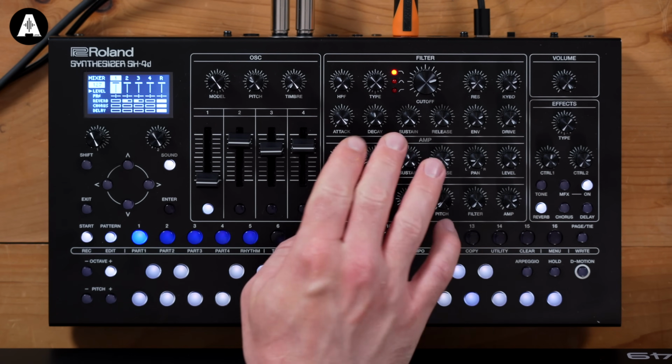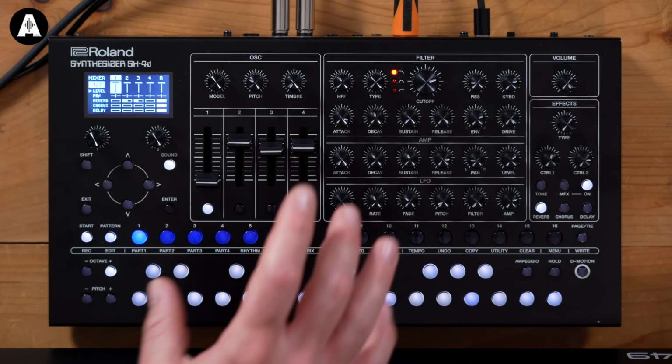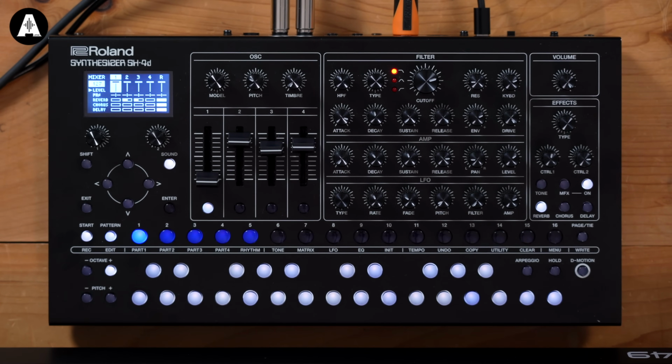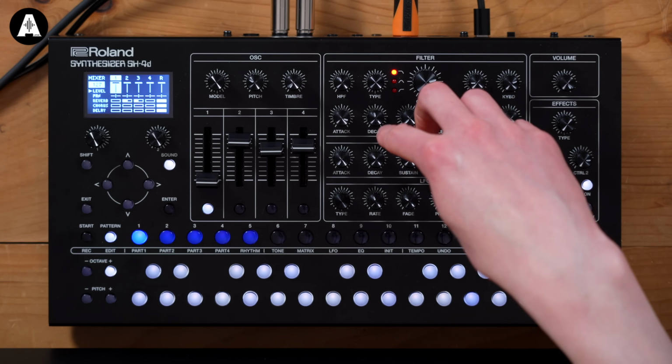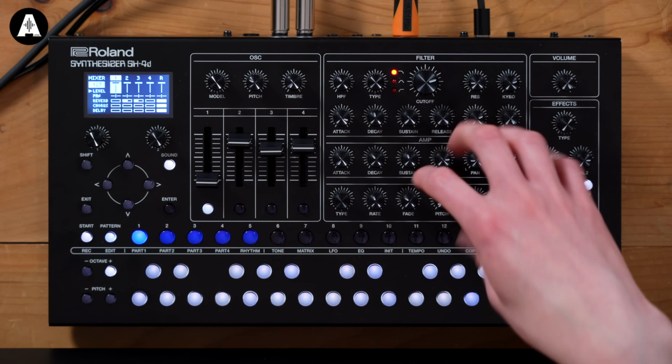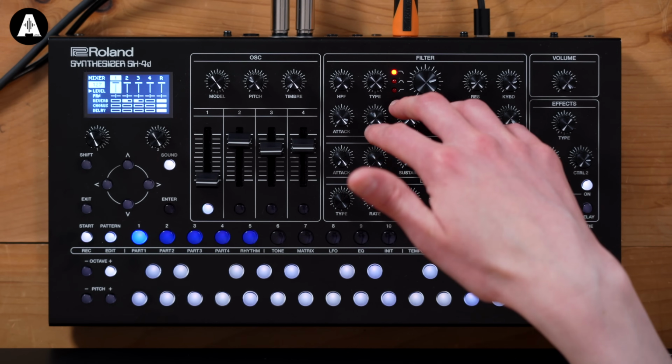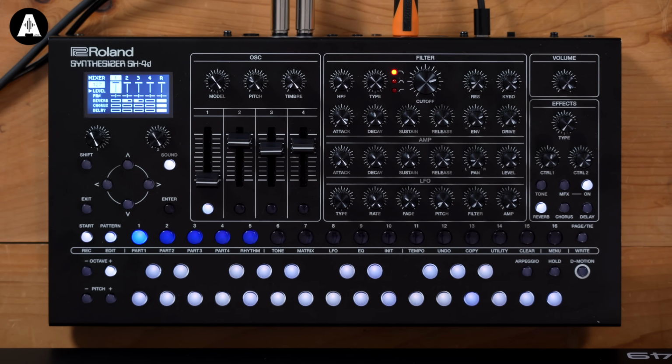I love how the envelope is built in there as well. Yeah. So that's cool. But again, using the modulation matrix, if you wanted to, I won't do it on this sound, but if you wanted to assign that envelope to do pitch or something like that, you can do.